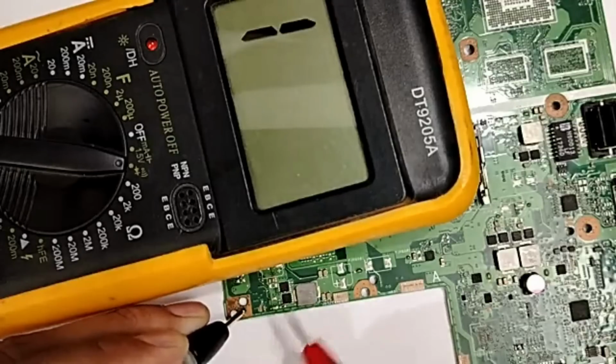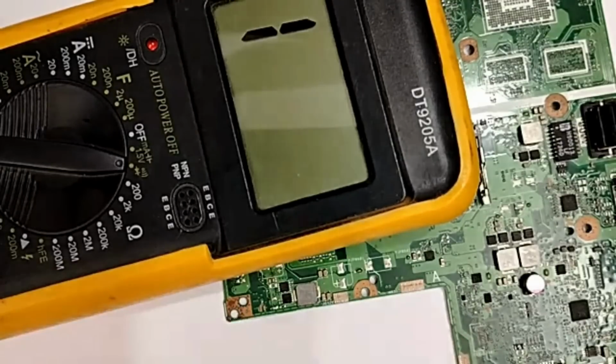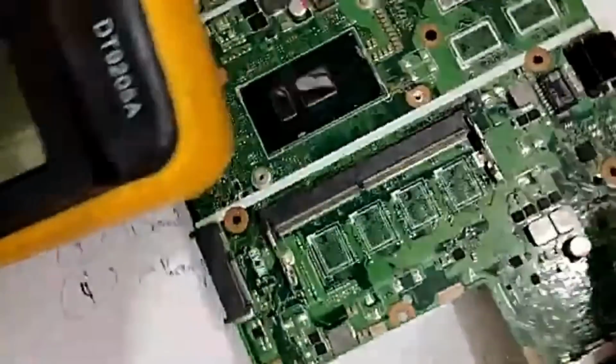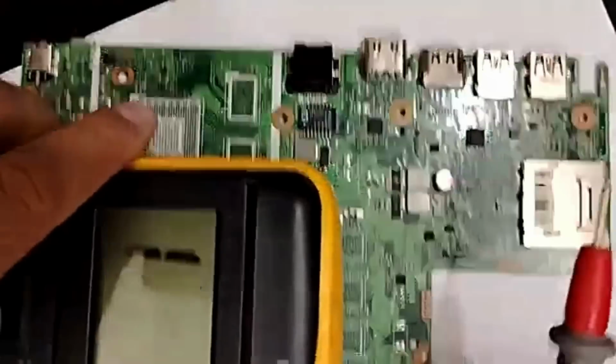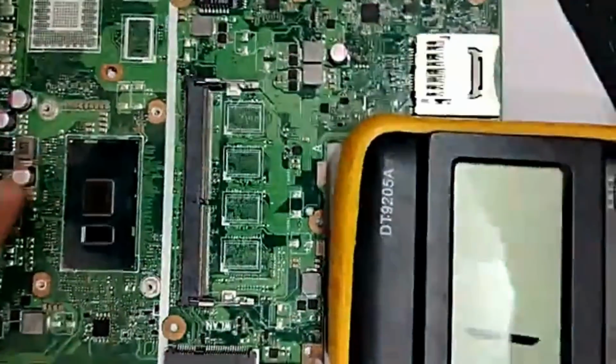Now I will teach you how to identify the short very quickly. So we found a shorted circuit. Nice. We found, my friends, a shorted circuit. Now the deep work will begin.